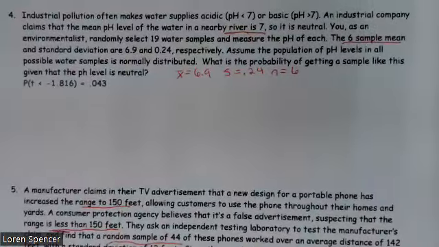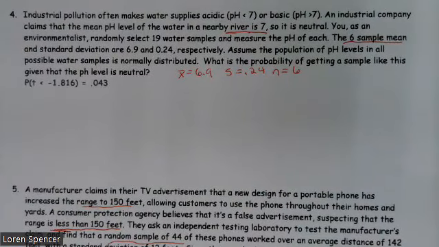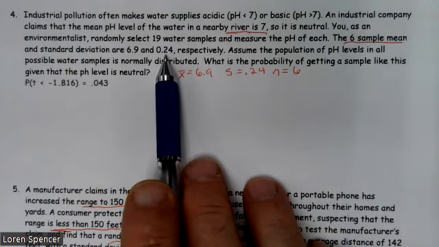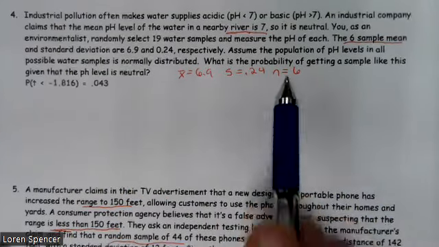Question 4. Industrial pollution often makes water supplies acidic, which is pH less than 7, or basic, pH greater than 7. An industrial company claims that the mean pH level of the water at a nearby river is 7. So it's neutral. That's what it needs to be. As an environmentalist, you randomly select 19 water samples and measure the pH of each. The sample mean of possible water samples is normally distributed. What is the probability of getting a sample like this? So we have a sample mean of 6.9, a standard deviation of 0.24, and a sample size of 6.